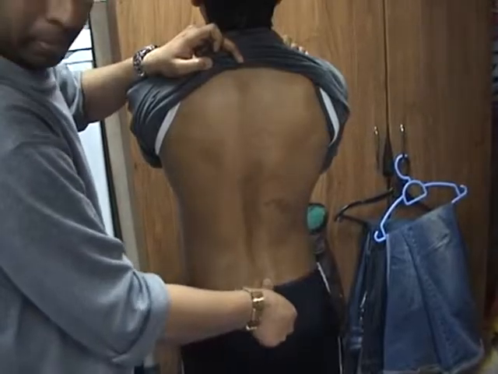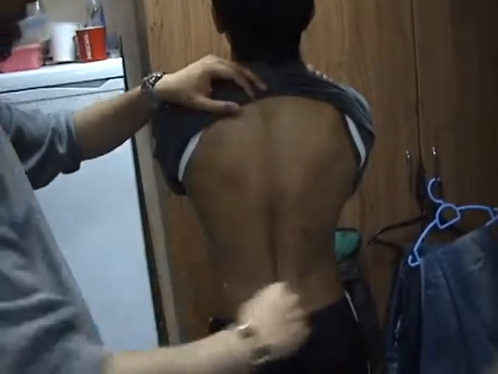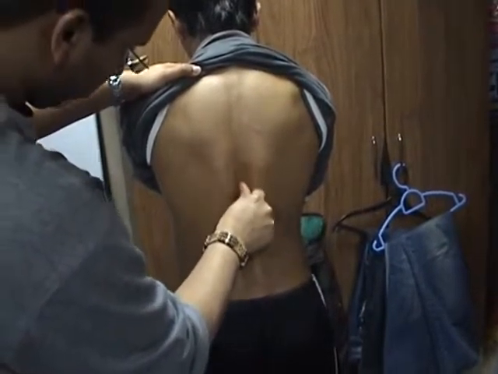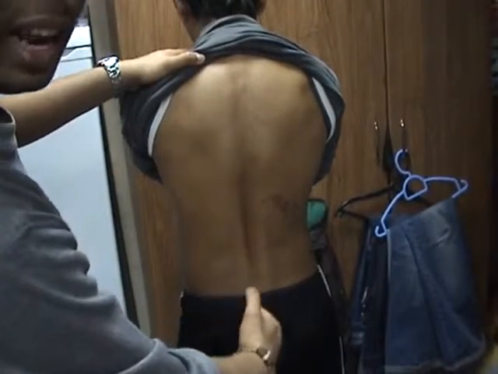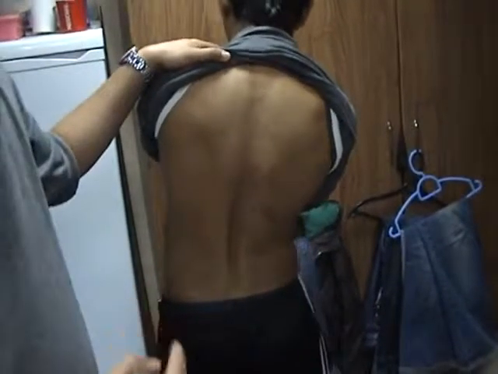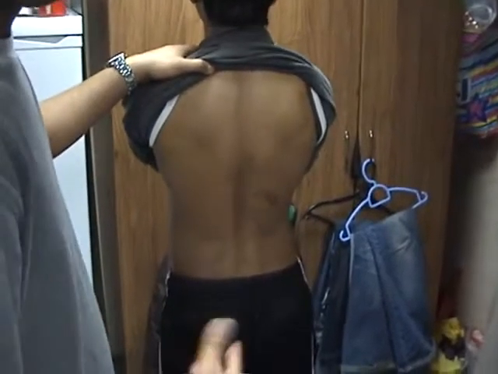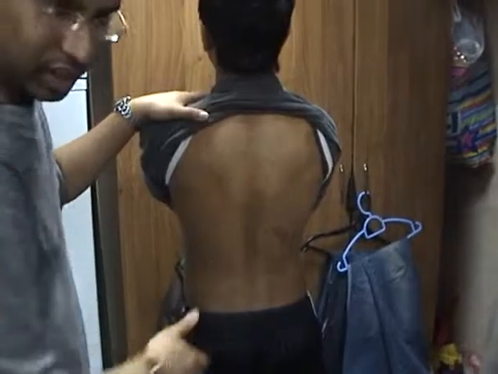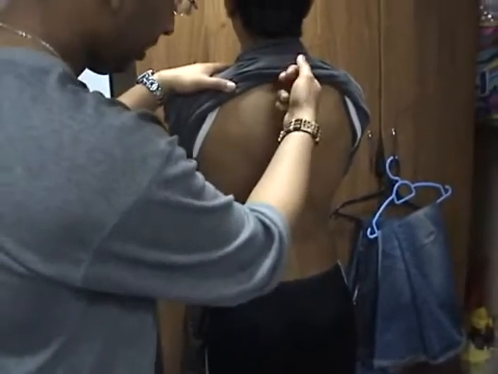Next, if you want to see whether the spine is in a straight line, ask the patient to incline and you check that it's in a straight line. Usually, if it's scoliosis, it curves like this. Kyphosis means it curves outward like this. Lordosis, like this. So you check. This is for palpation of the spinal cord.